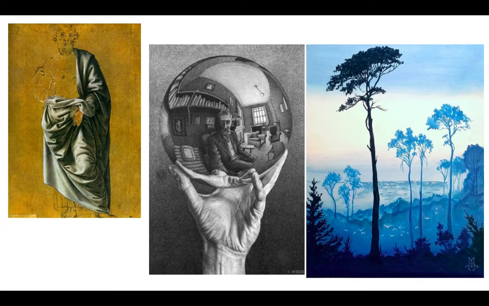How about here? Here we have value. Now, value is going to be one of the most important things we talk about in Drawing and Painting 1. Value is really what takes your piece to the next level. It helps it to feel more realistic when you have a good concept of value.